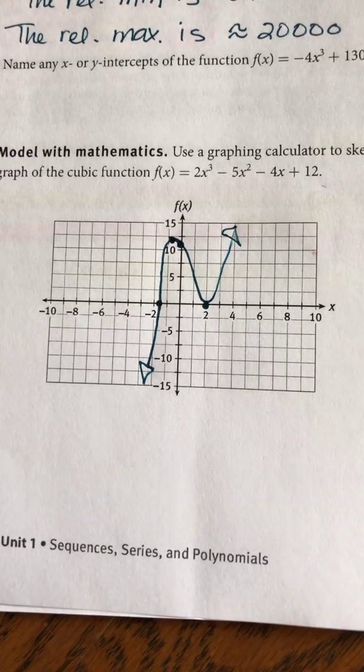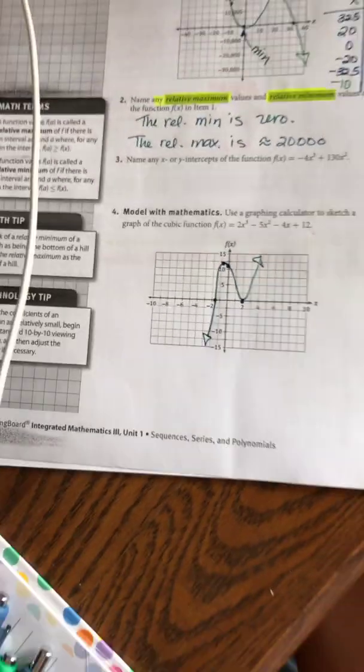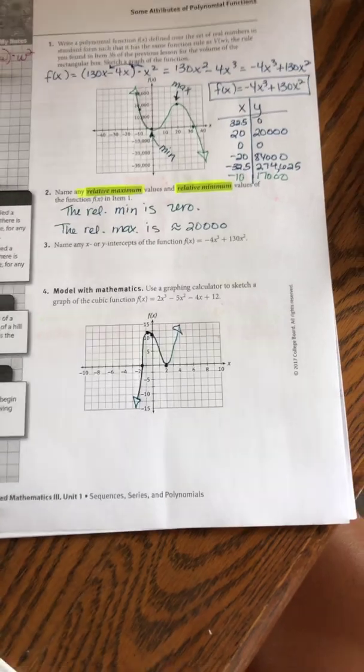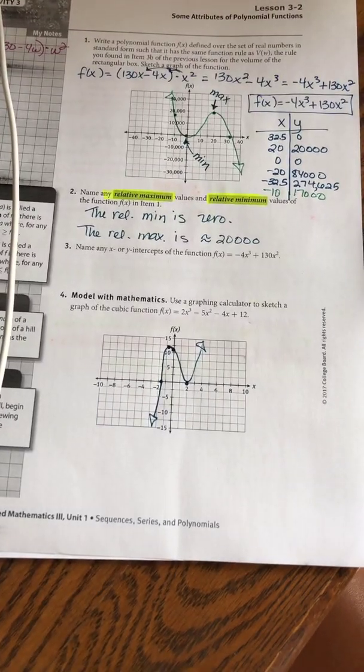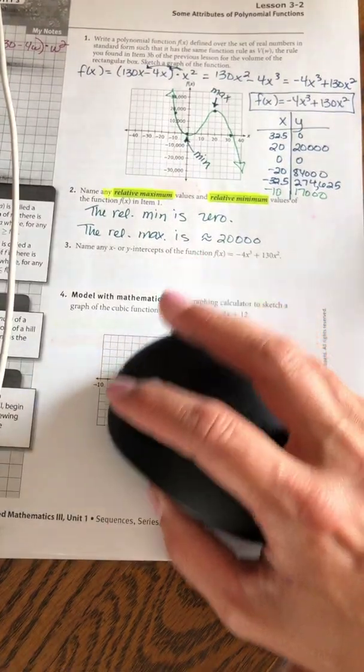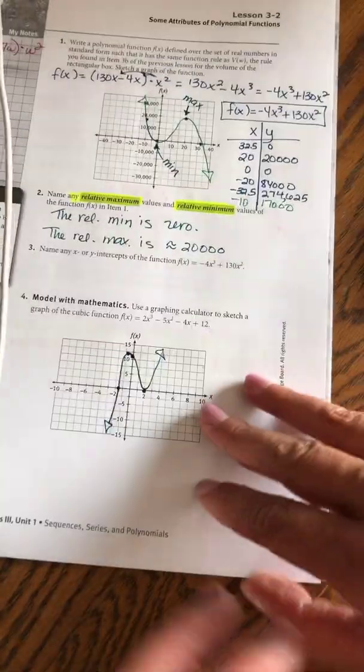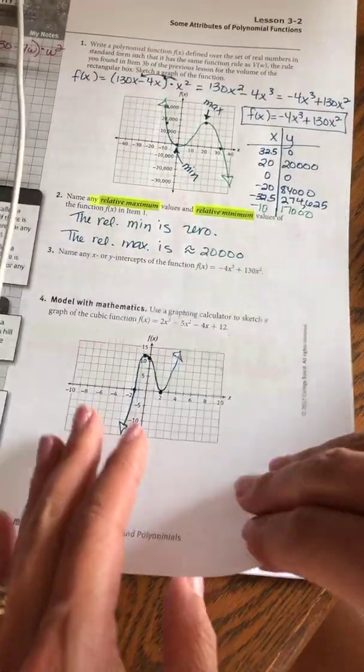Okay. Now, if you ever need help figuring out Desmos, just let me know. We can work on that in a Zoom. I can help you. It'd be better to do that one-on-one instead of through a video. All right, let's turn the page.